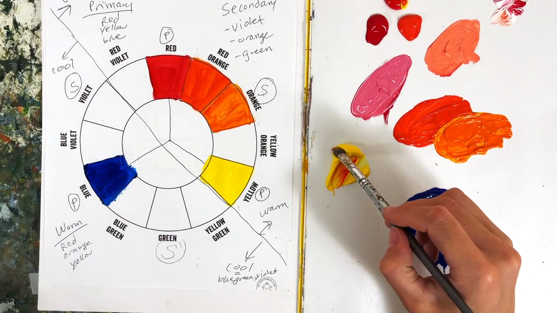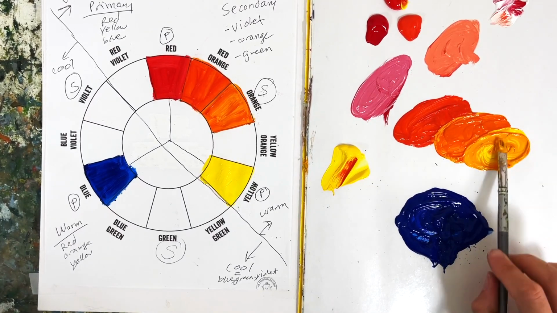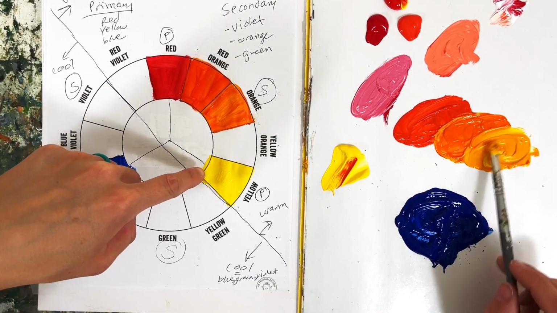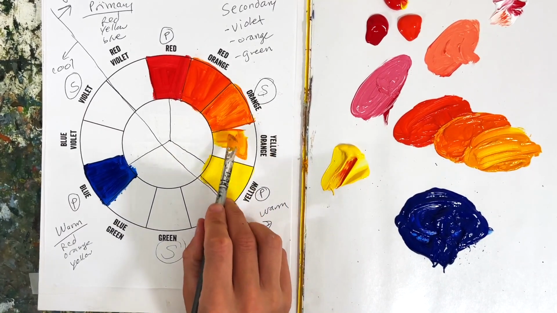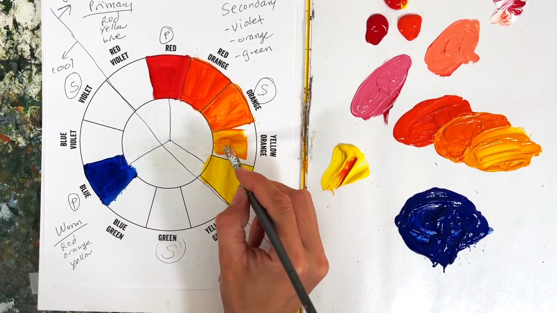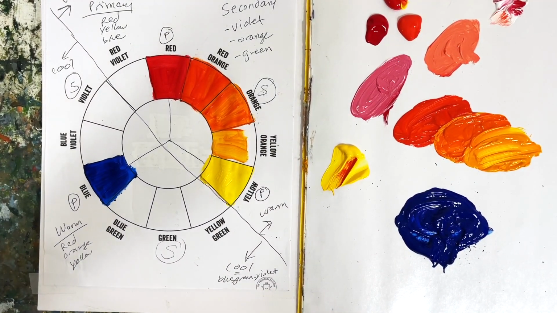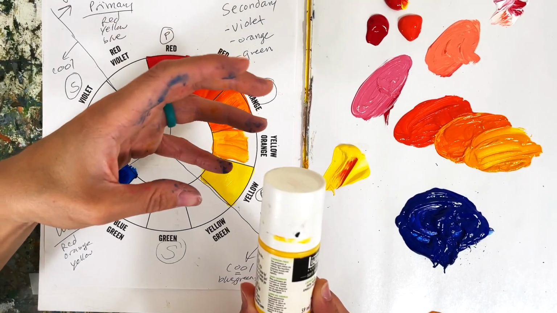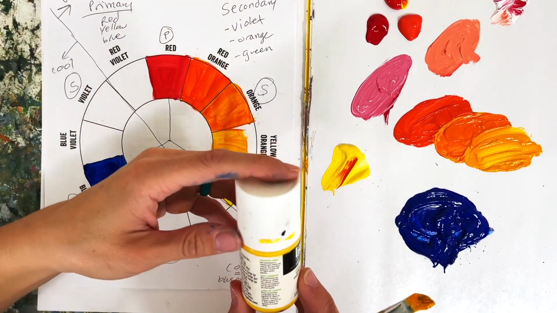Next, let's add some more yellow. So basically we're mixing orange with yellow, and it's giving us orange yellow. And when you buy your paint, some brands of paint will tell you the opacity of your paint, which means how opaque versus how translucent it is. Is the paint see-through, or is it just like a block of color that you can't see through?